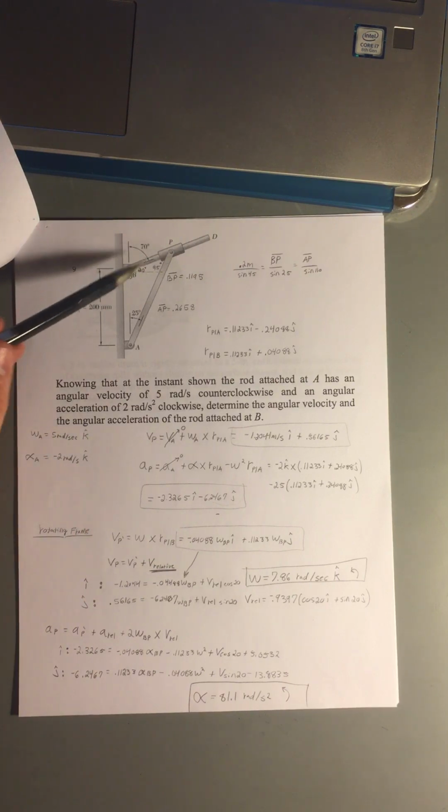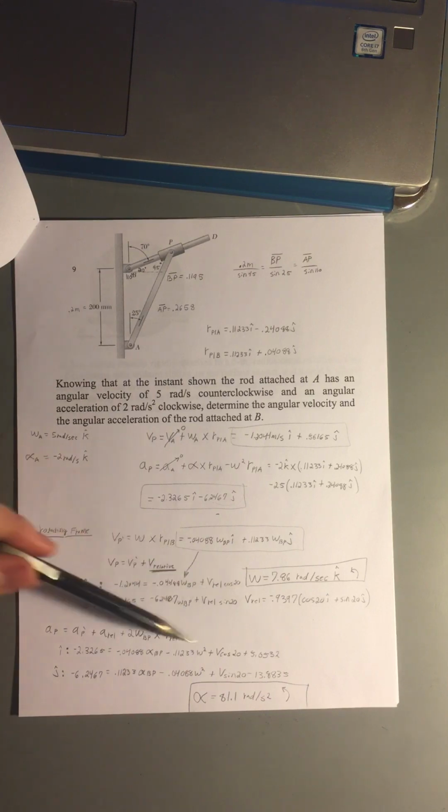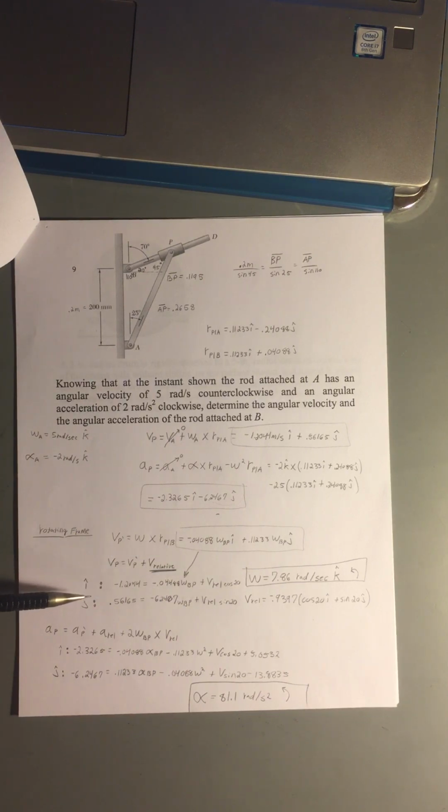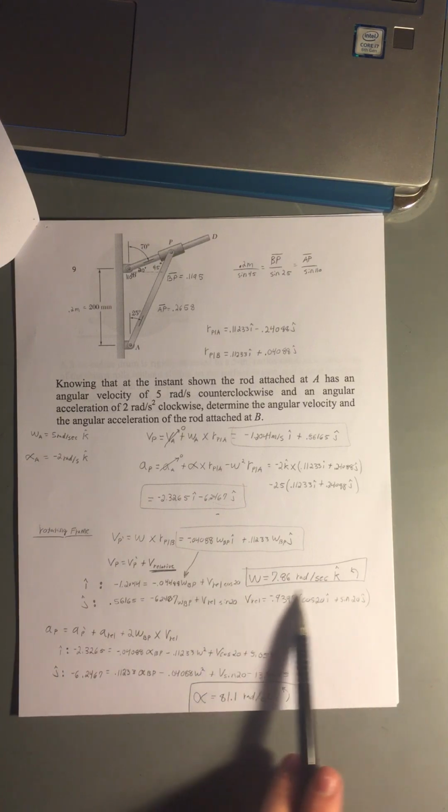If we look at this diagram here, we know that this angle is 70 degrees. So this angle here must be 20 degrees. And so taking the cosine of that in the i direction and the sine of that in the j direction gives us this equation. And then we can just solve this system of equations here for omega and our relative velocity. And so that is our omega term right here.